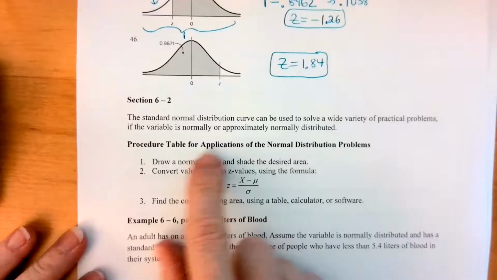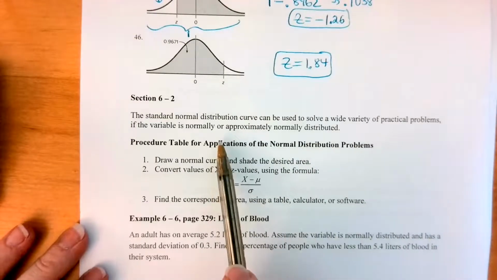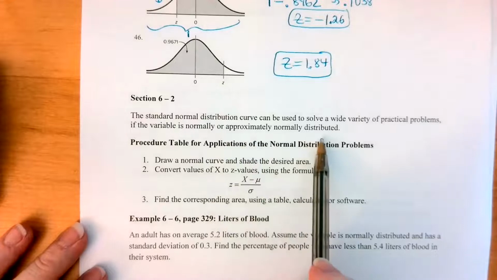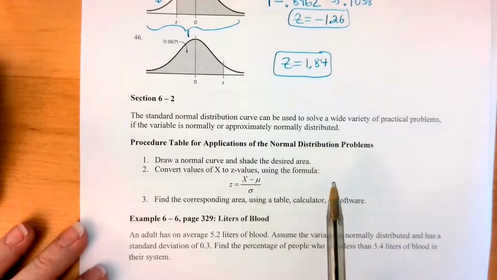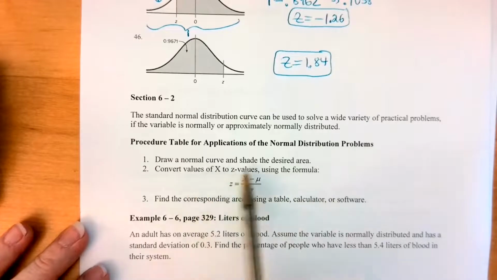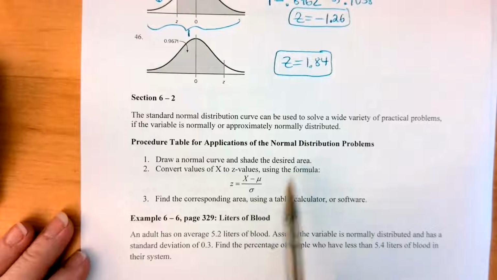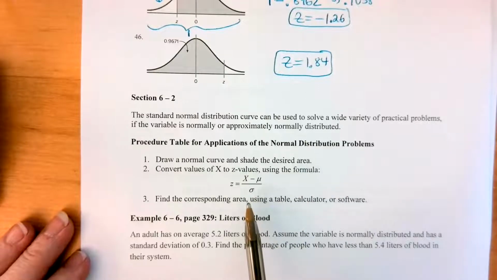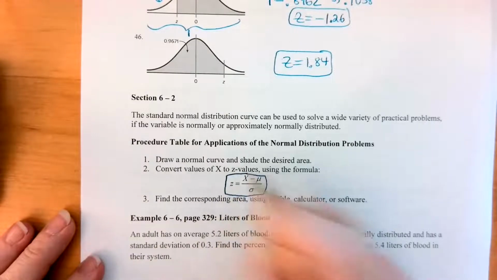So the standard normal distribution curve can be used to solve a wide variety of practical problems if the variable is normally or approximately normally distributed. So that's really what we're going to do for the rest of chapter 6, in chapter 7, and chapter 8. So the procedure for applications of the normal distribution: we first draw the normal curve and shade the desired area, as we learned in section 6.1. We convert the values of x to z values using the z formula.